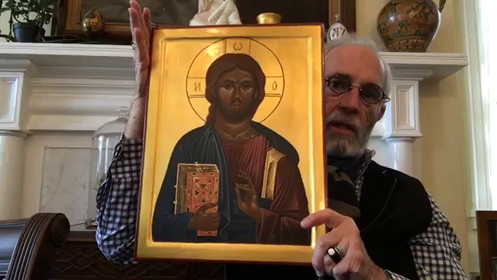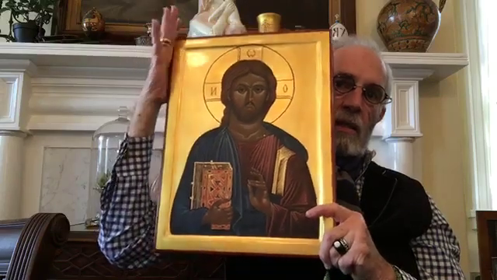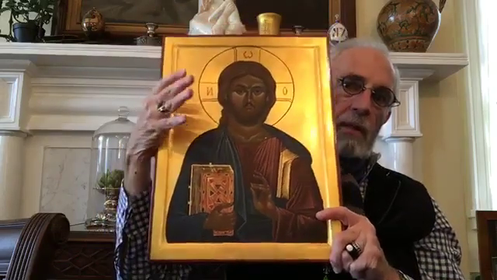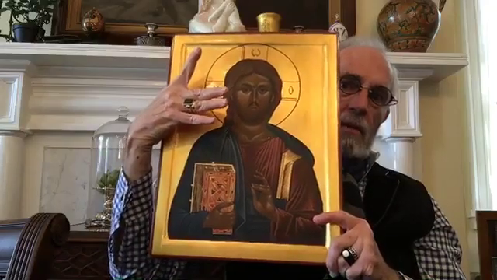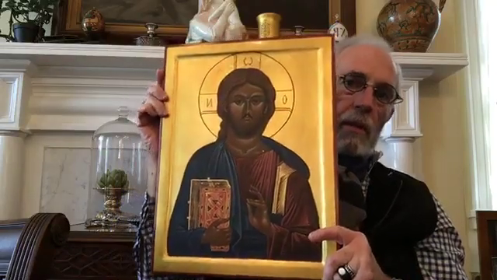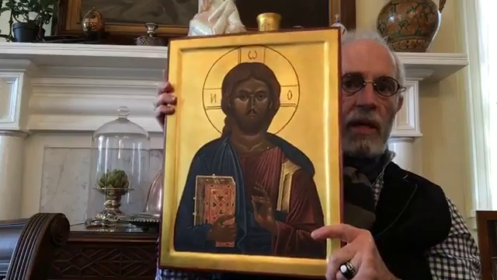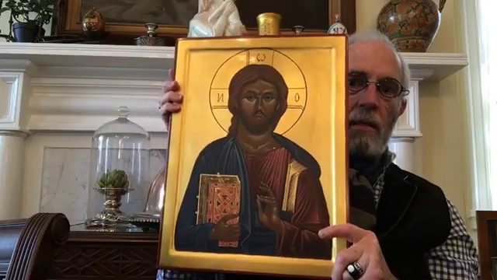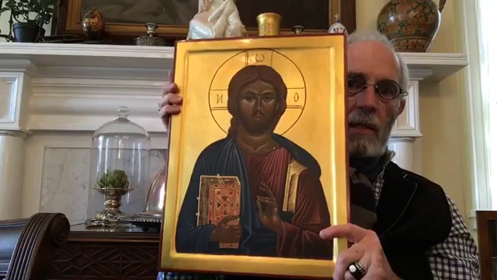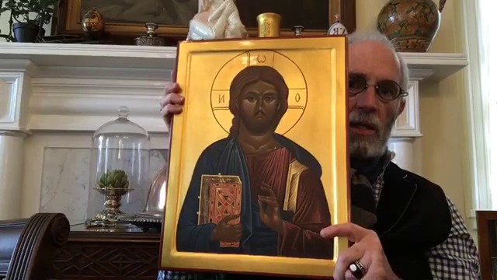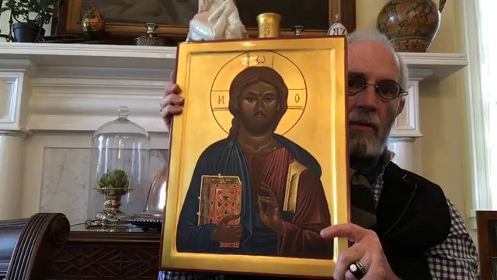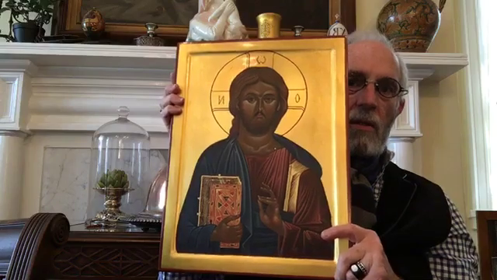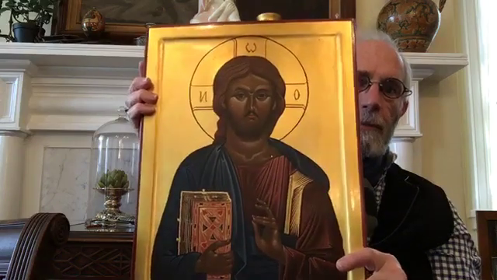It's very interesting. The eyes in this icon copy many of the original. There's very little variation on an icon. They're pretty prescribed designs. One of the eyes on Jesus is the eye of judgment. The other eye is the eye of mercy, of love. You can see the difference here a little bit.